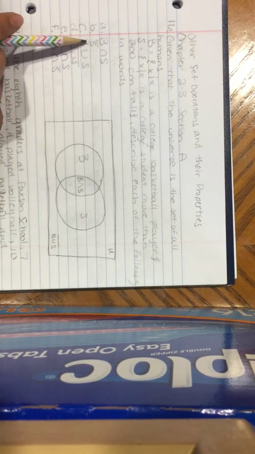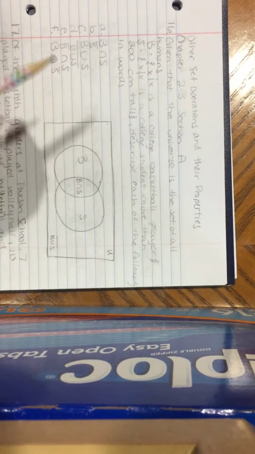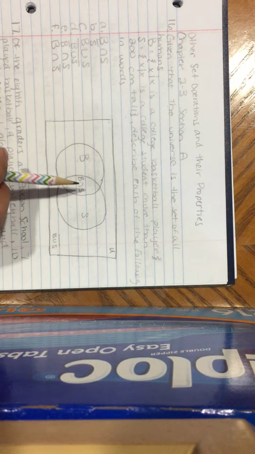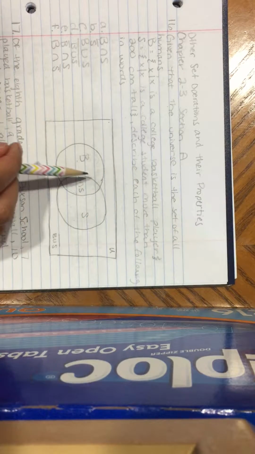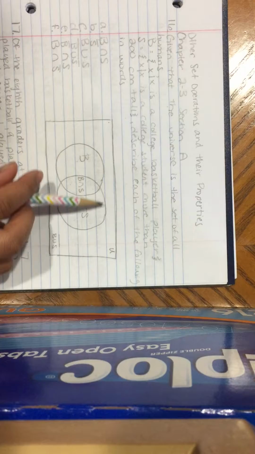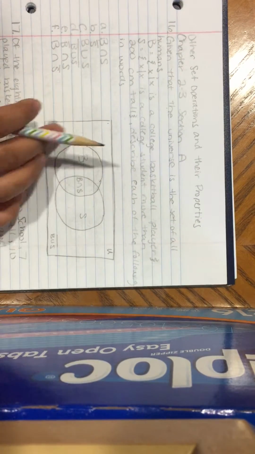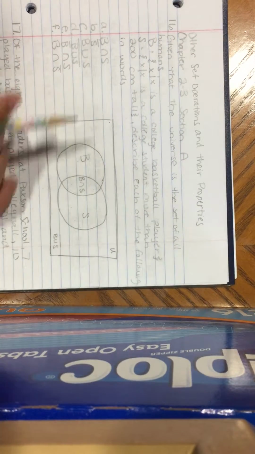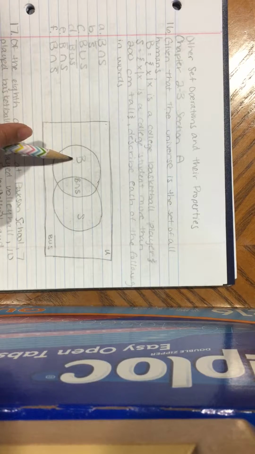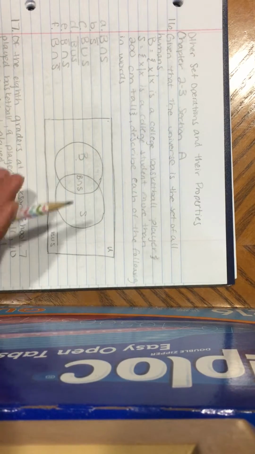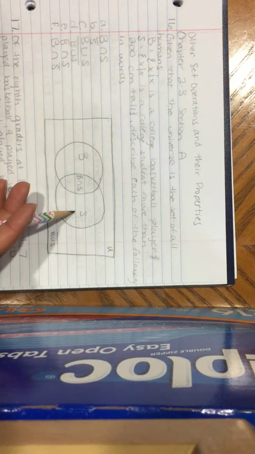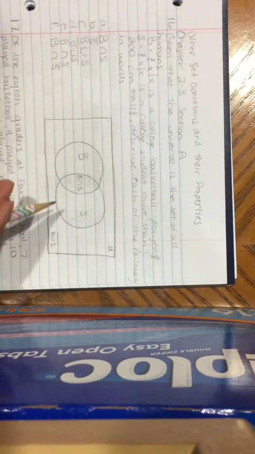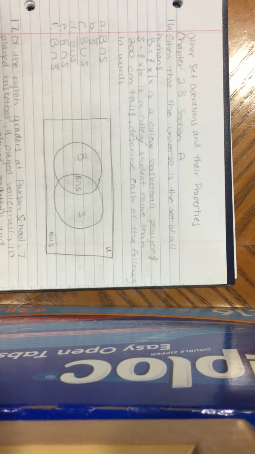For C, it describes B or S. So that, in other words, would be basketball players in college and also those who are over 200 centimeters tall. So it'd be a combination of both, shading the whole Venn diagram and excluding the outer parts, because this means it can be just a basketball player, or just a person who is over 200 centimeters tall, or both. So that's what the or represents in that section.